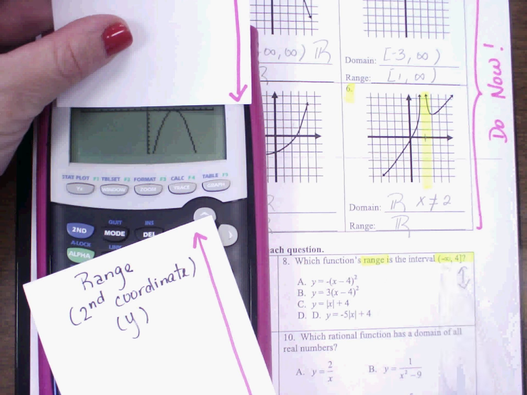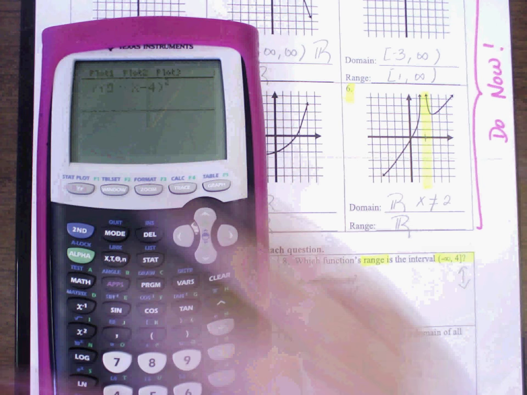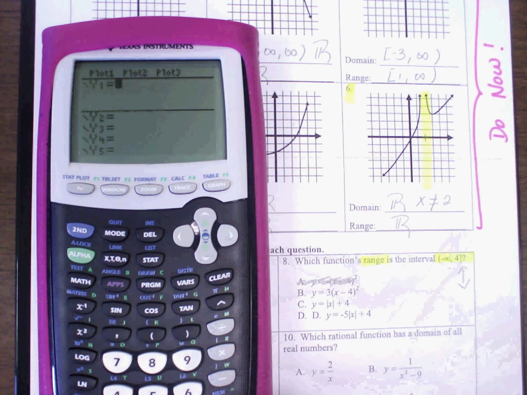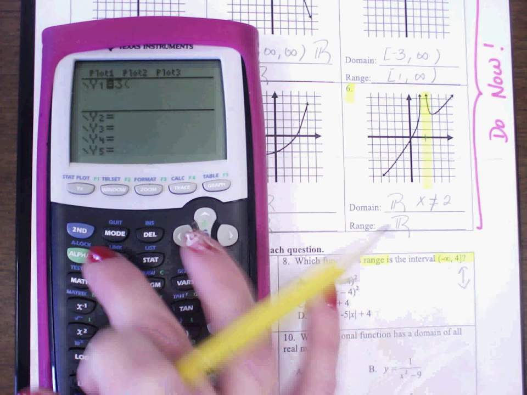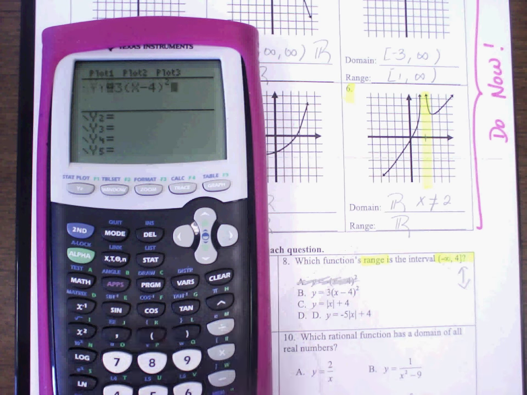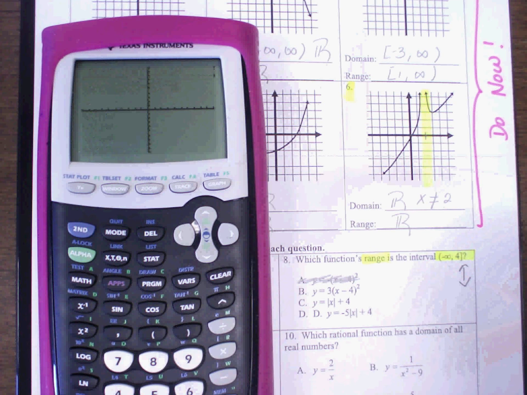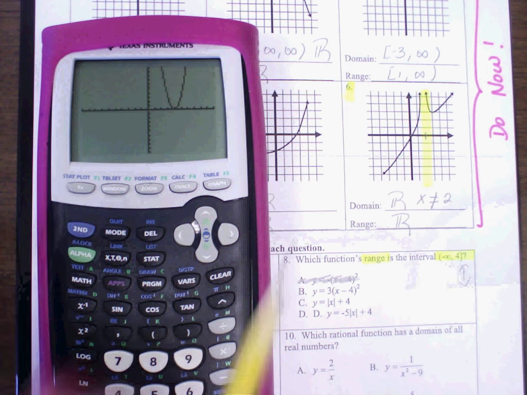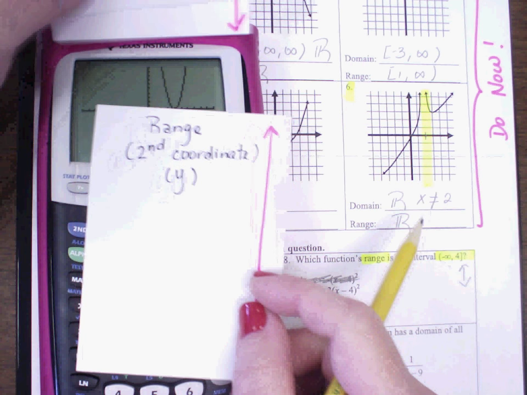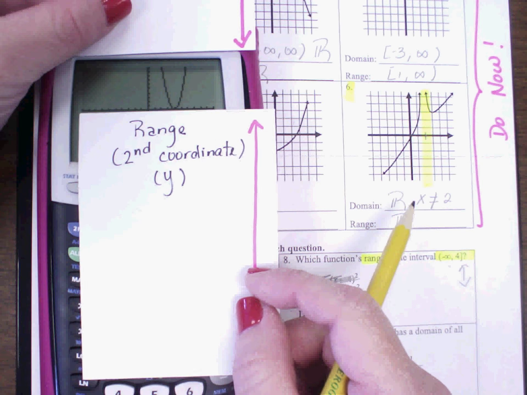Y equals to 3x minus 4 and then square. I should have inserted. Oops, sorry. It'll be okay. I'll show you how to do it later. And then I'm going to graph, right? All right, so I'm looking for my range. I can constrain at the top, right? So what's my range? 0 all the way to positive infinity. That's not what I'm looking for, so that's not it.